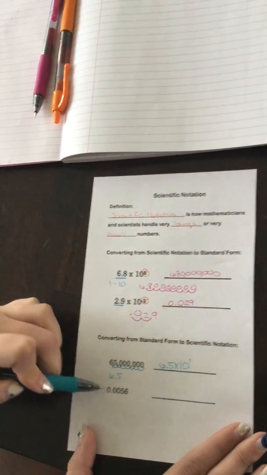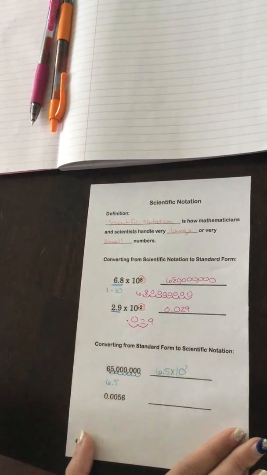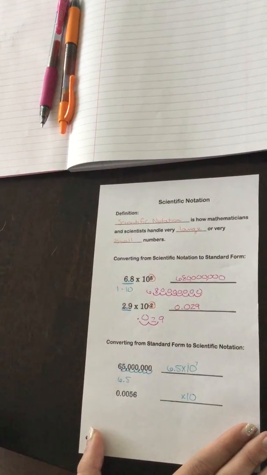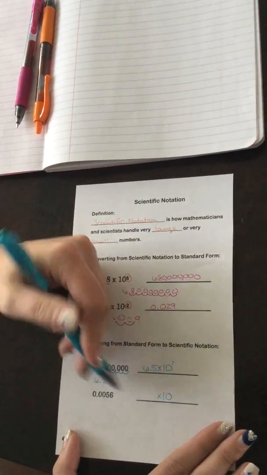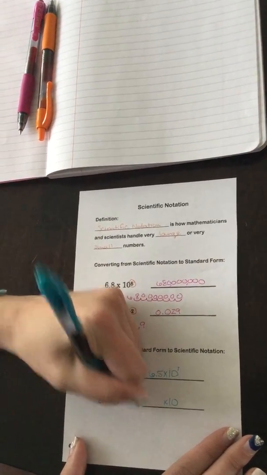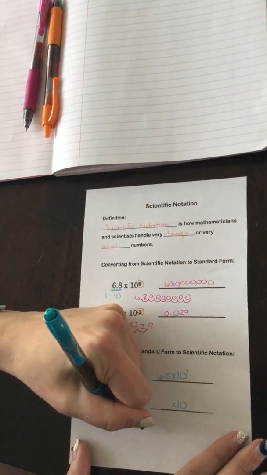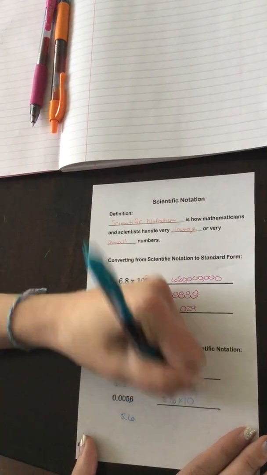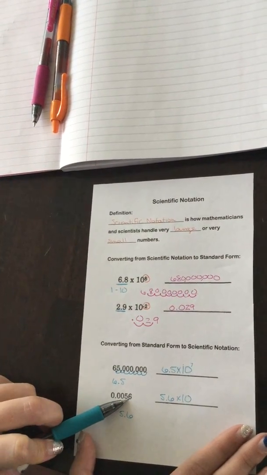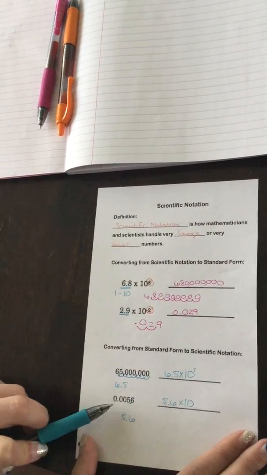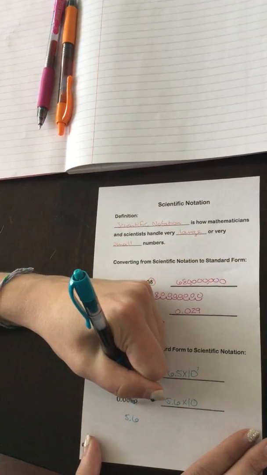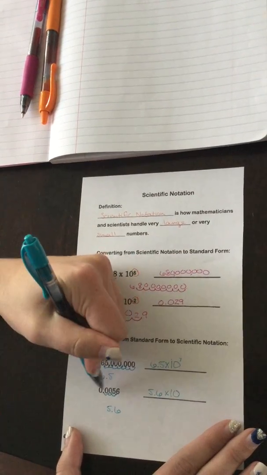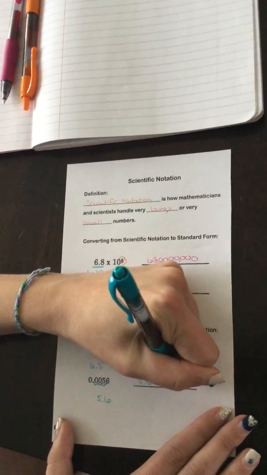Okay. We have 0.0056. So first thing we're going to do, write our times 10, because that never changes. We're going to put our decimal between the 5 and the 6, because that's going to give us a number between 1 and 10. We get 5.6. Now we have to count how far we would have to move the new decimal to get it back to the original. So we're going to go back 1, 2, 3. And because we moved to the left this time, our exponent is going to be -3.